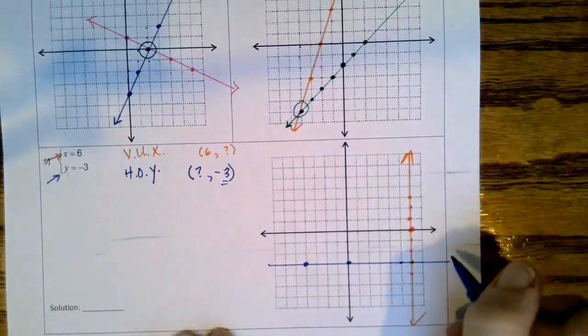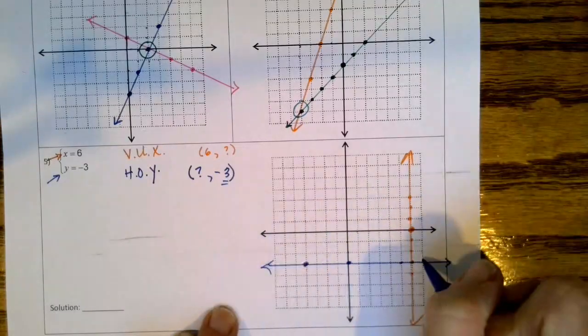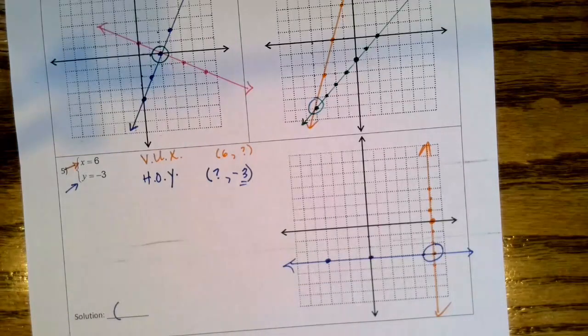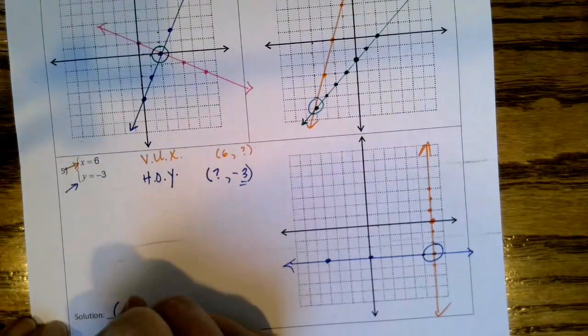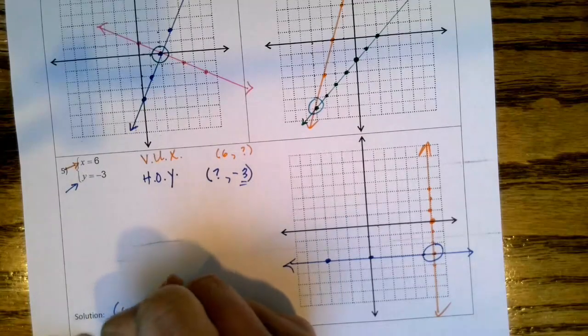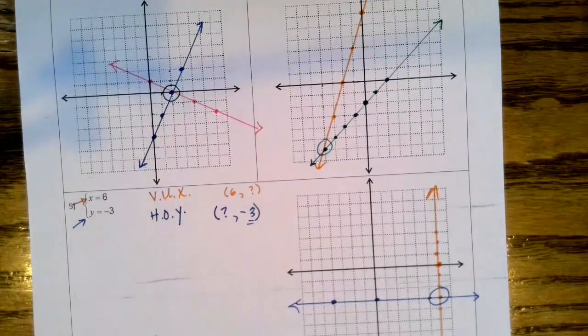So when it comes time for finding this solution, it's, like I said, so easy it's hard. If x is only allowed to be 6 and y is only allowed to be negative 3, guess what? That must be my solution.